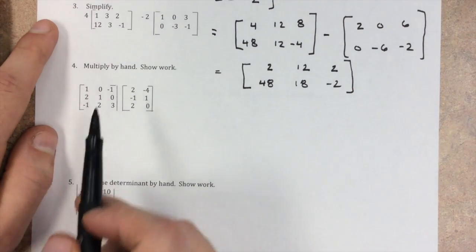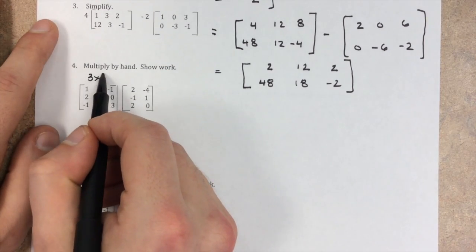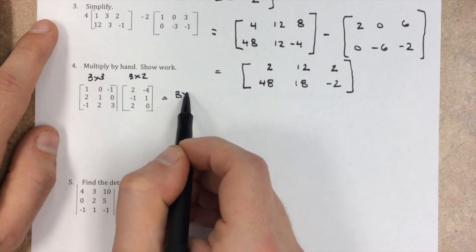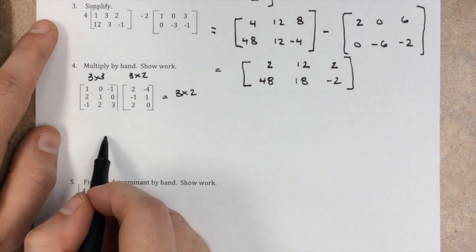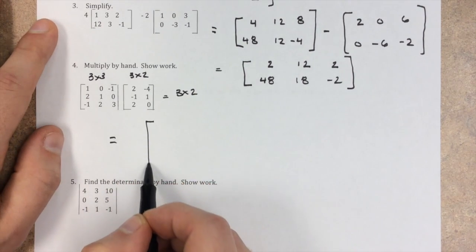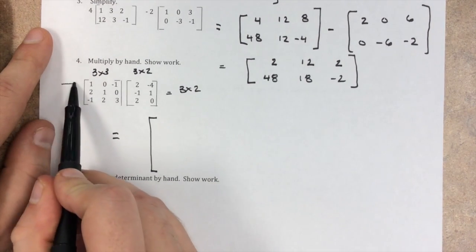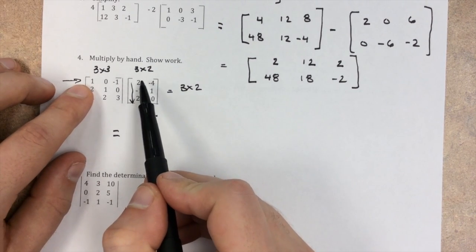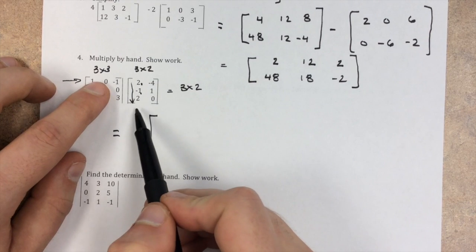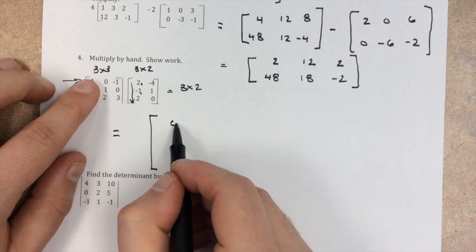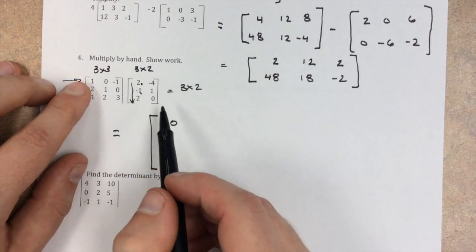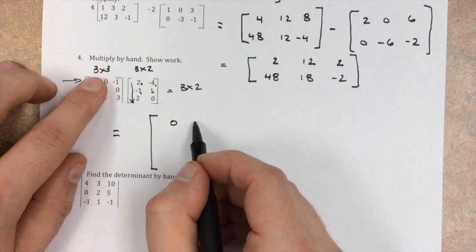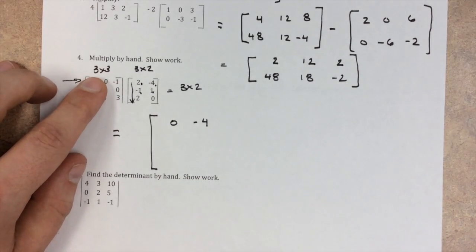Next up, multiply by hand. I have a 3 by 3, and I have a 3 by 2. So my result's going to be a 3 by 2. So if we did this, we're going to take first row, first column. So I have 1 times 2 plus 0 minus 2. So 2 minus 2, which is 0. Then I do first row, second column. So I do negative 4 plus 0 plus 0. So I get negative 4.